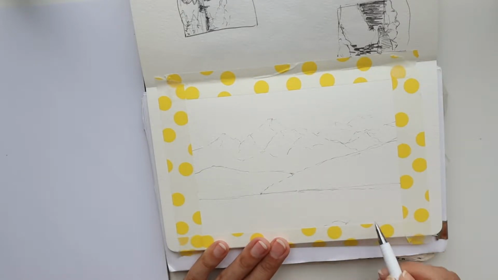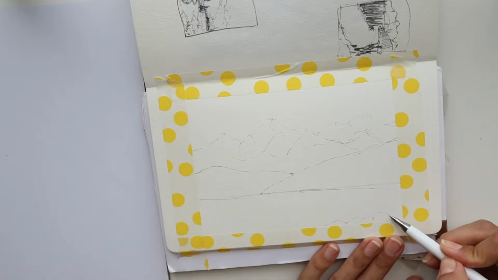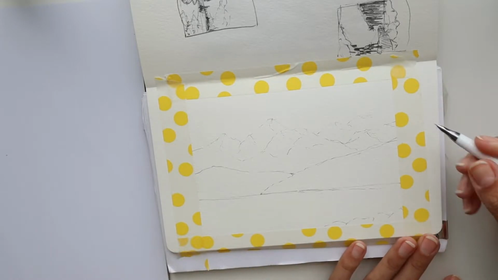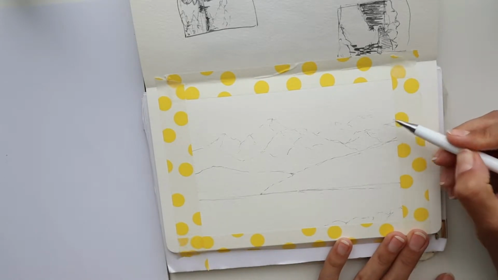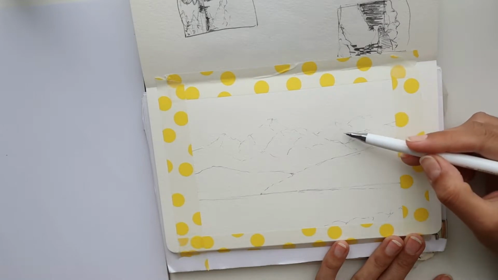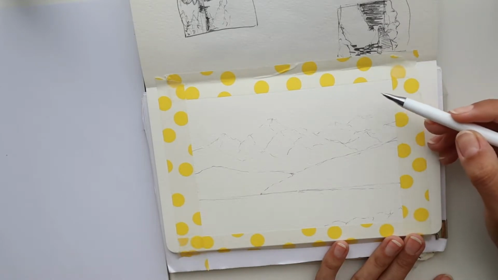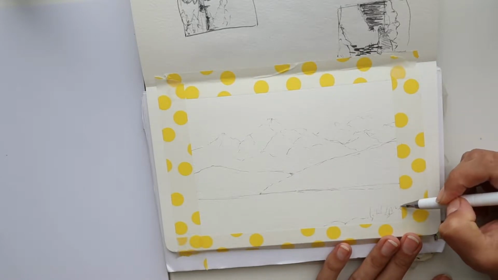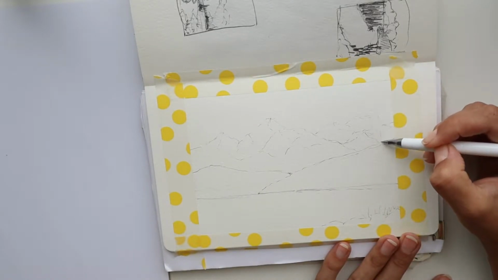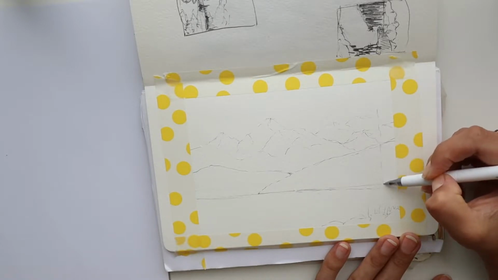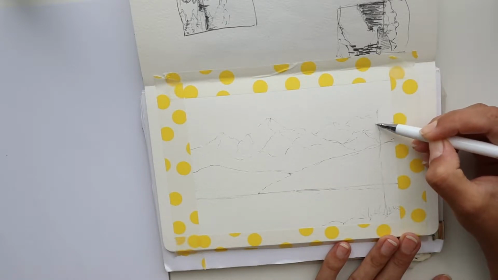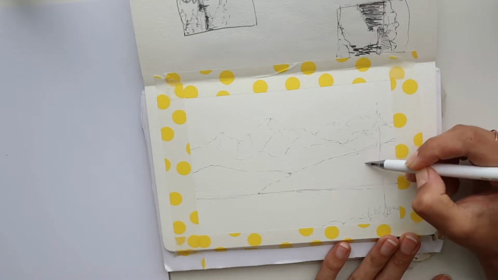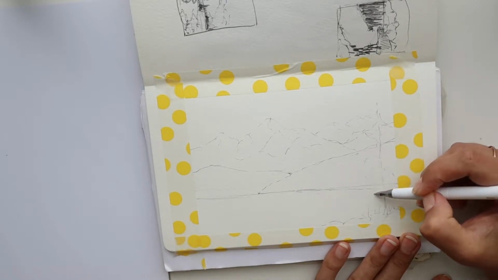We had some rocky formations over here, closer to us, and I'm going to start with the mountains first. So if I want to put a tree right now on this side that's going to be overlapping, I'm going to paint over this tree anyway, but I'll just put it in to see what everything looks like.